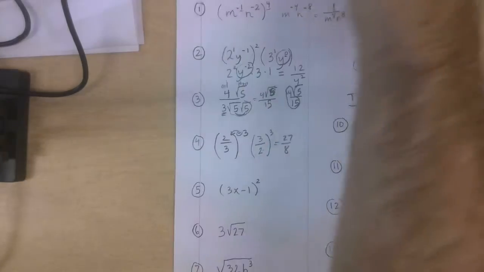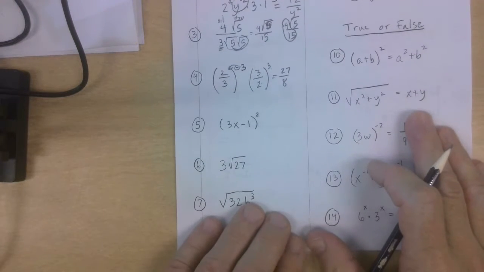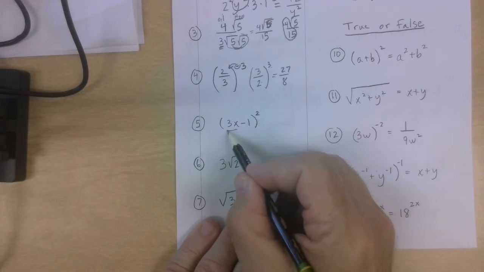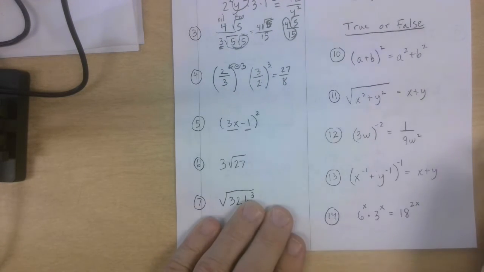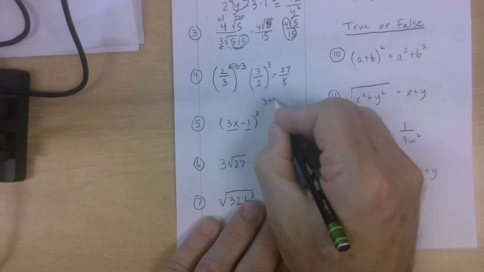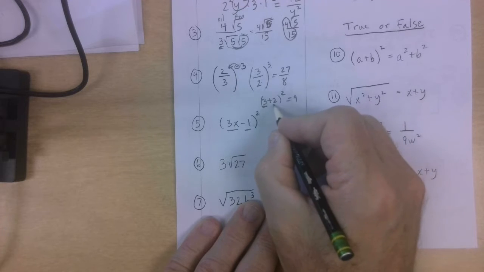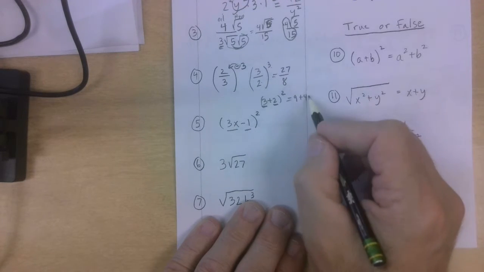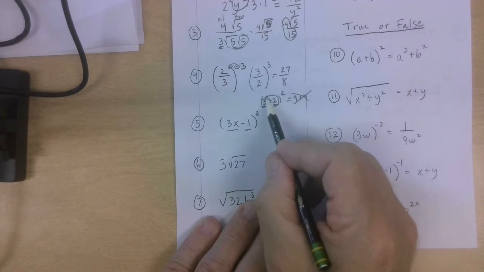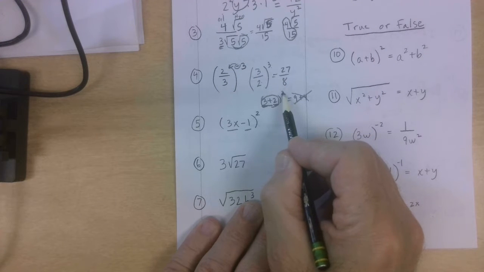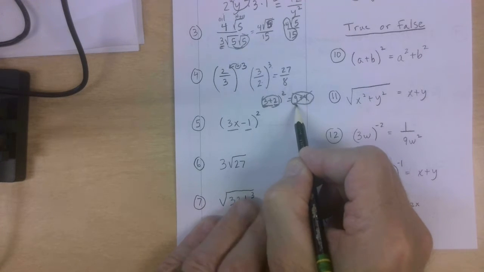All right. This little problem, number 5, is trickier than you think. A lot of students think you can just square that and square that. That's a big no-no. Remember, if I go 3 plus 2 squared, and I square that as 9, square that as 4, I just got the wrong answer. Because what's 3 plus 2? 5. 5 squared is 25. I just showed you what not to do.